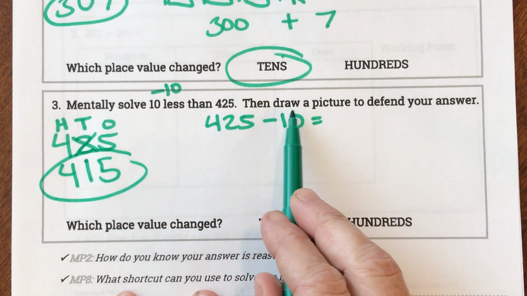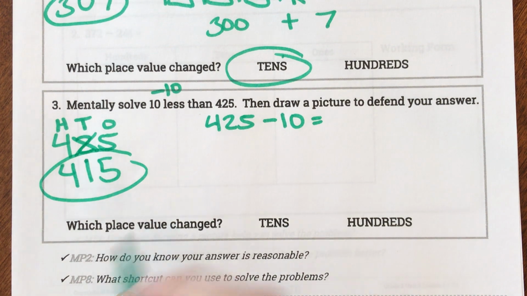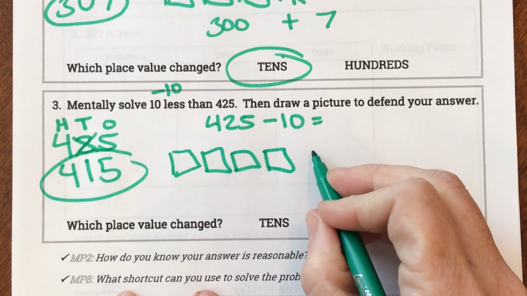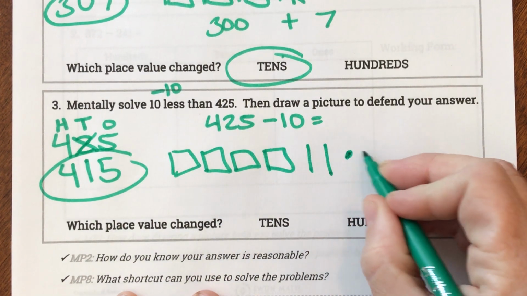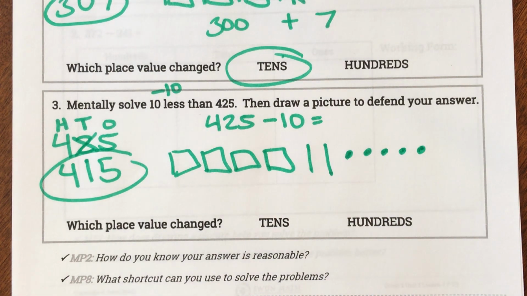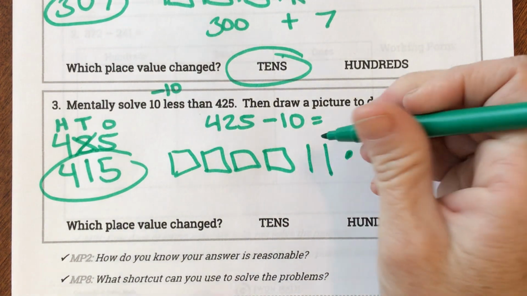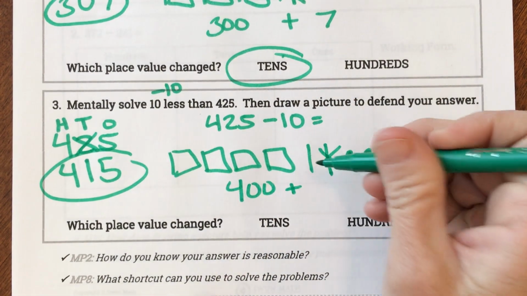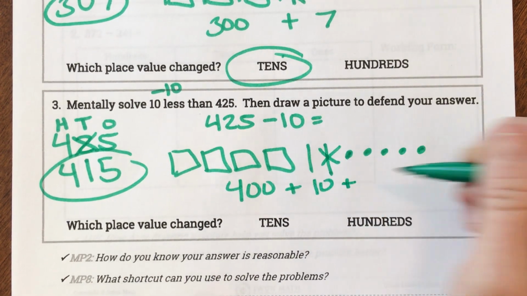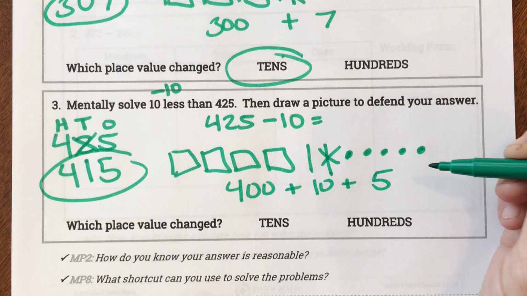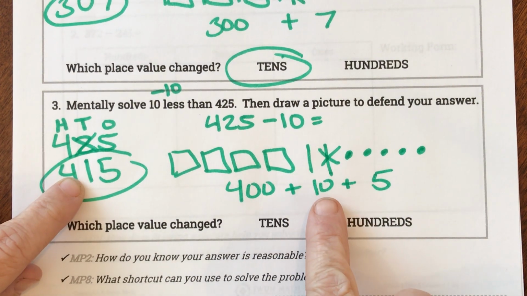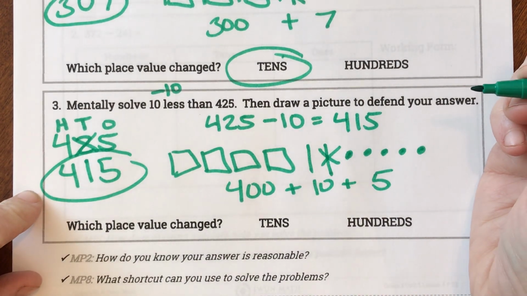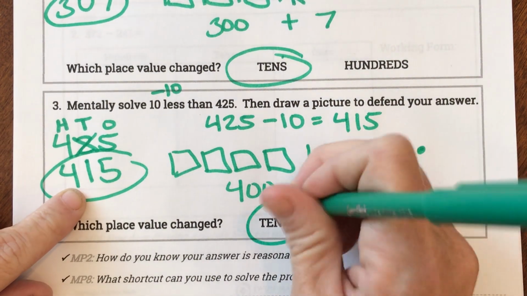Okay, but they want us to then draw a picture to defend your answer. So let's draw what we had. We started with 4 hundreds, 2 tens, 1, 2, and 5 ones. 1, 2, 3, 4, 5. Okay, and if we take away one of the tens, like they asked us to, we still have our 400s, but now we only have 1 ten. So 1 ten is worth 10, and we still have our 5 ones. So I have 400, and then 10 and 5 equals 15. So my difference is 415. And we only changed the tens column.